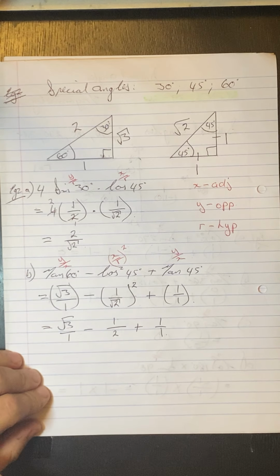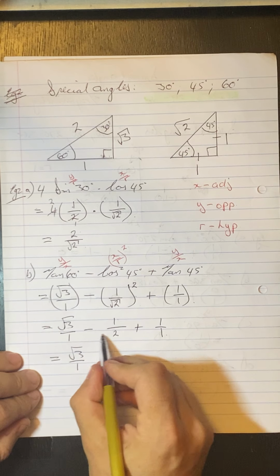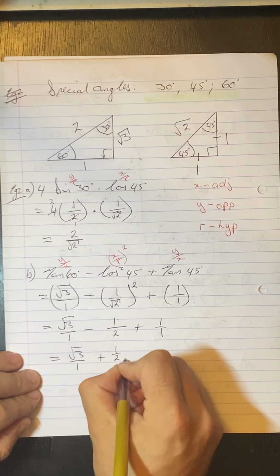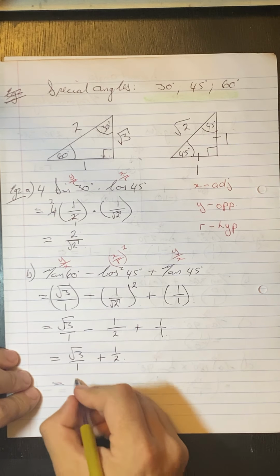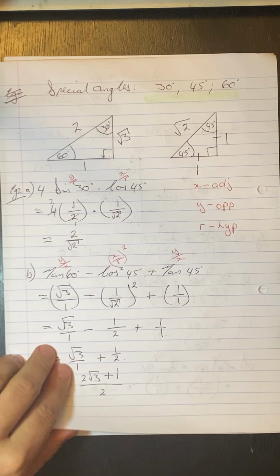Okay, so if we work this out, we can just put it on your calculator, or no, let's not use the calculator. Root 3 over 1 minus a half plus 1 is plus a half. And then we can just get an LCD of 2. So all over 2. That'll give us 2 root 3 plus 1. And there's your answer for that.